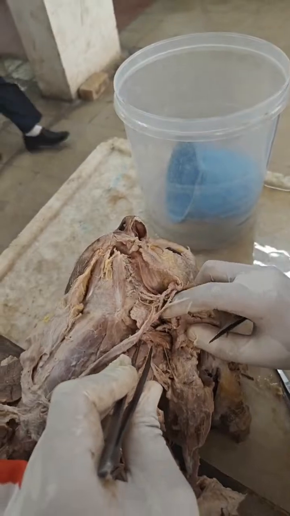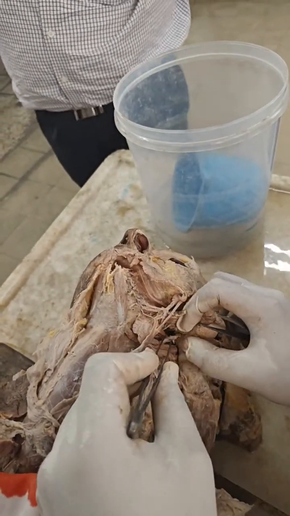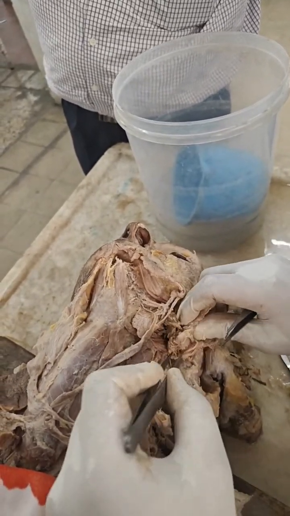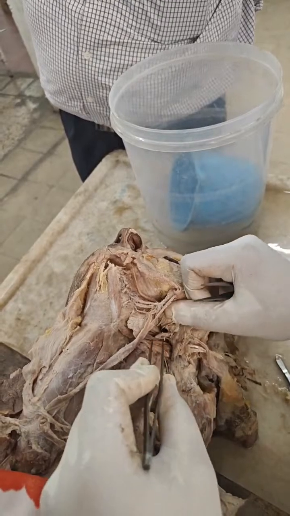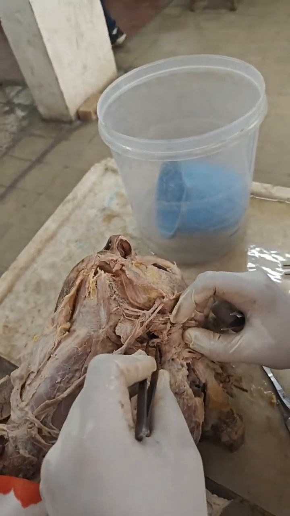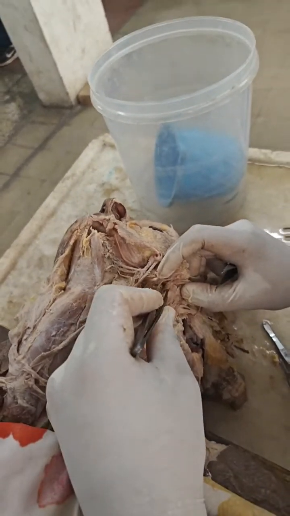On the posterior aspect, or parotid part, the digastric triangle contains the lower part of the parotid gland. Inside the parotid gland you can see an artery, the deepest part, which is the external carotid artery.